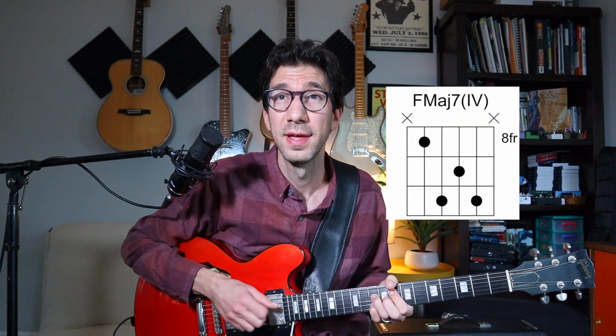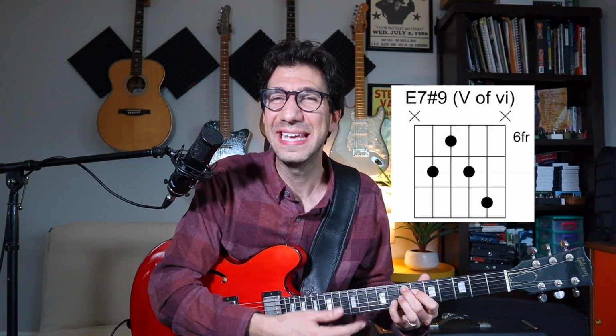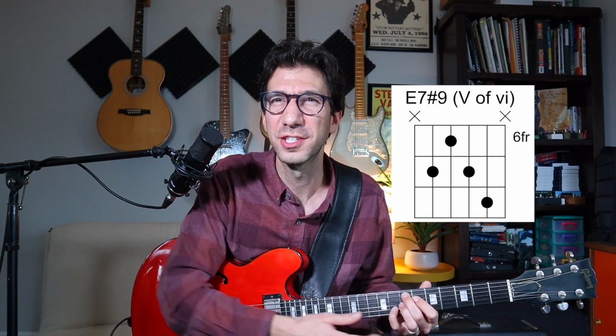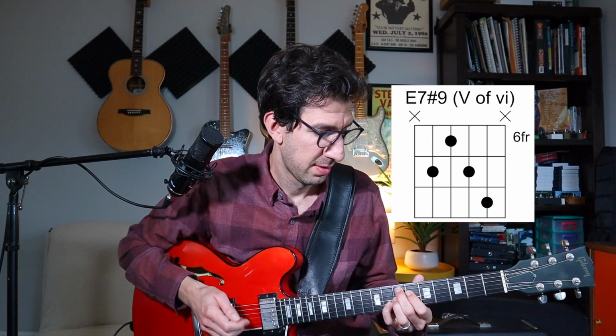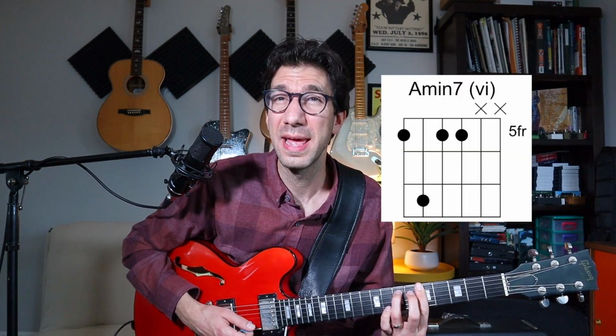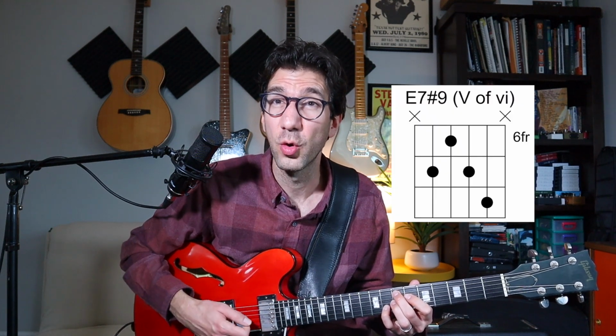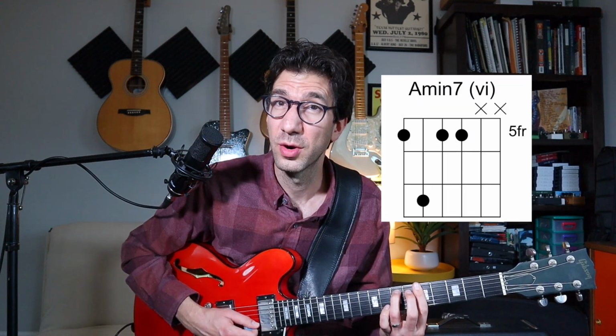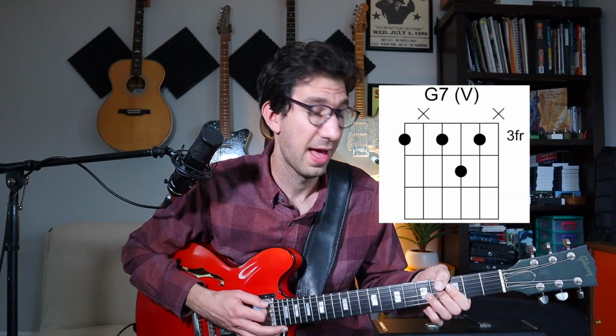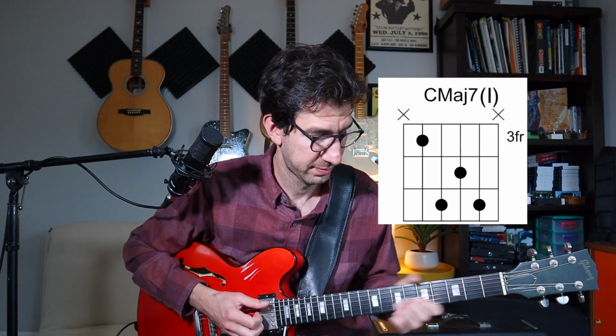So we're going to go from our 1 chord to our 4 chord. Now let's use a dominant 3 chord. In this case, I'm going to use an E7 sharp 9. It's that altered sharp 9 sound. Into our A minor. So my 3 chord is now functioning as the 5 chord of my 6 chord. Then I'll go to 2 chord, 5 chord, 1 chord.